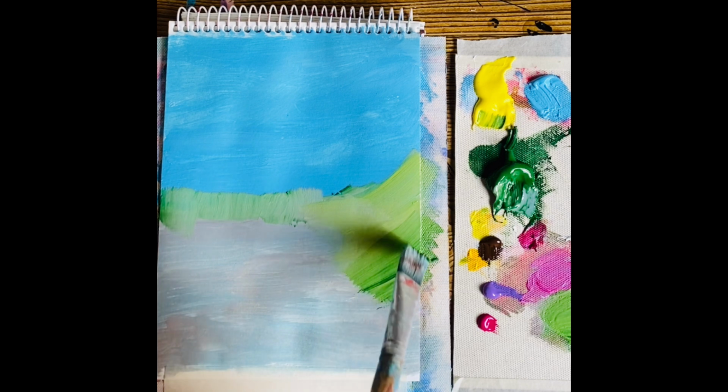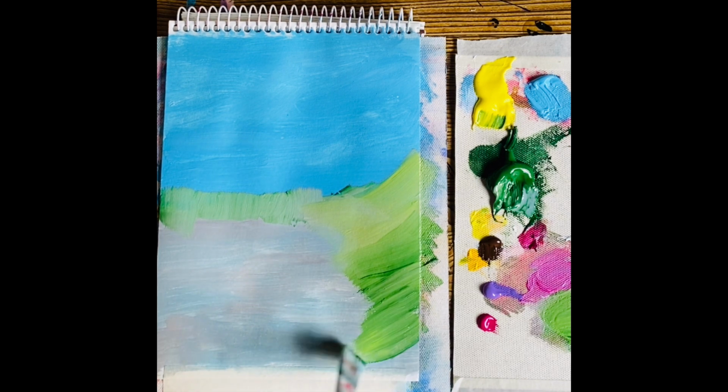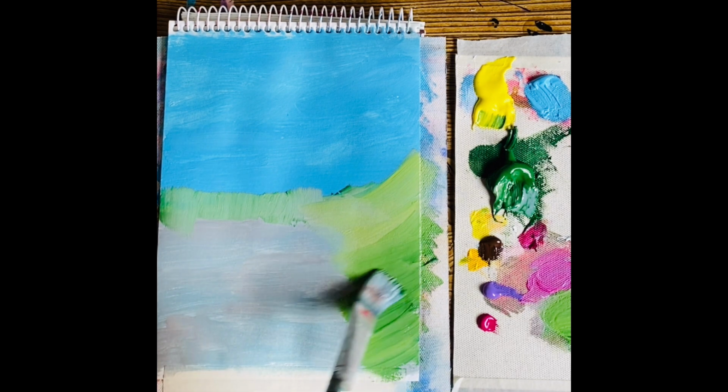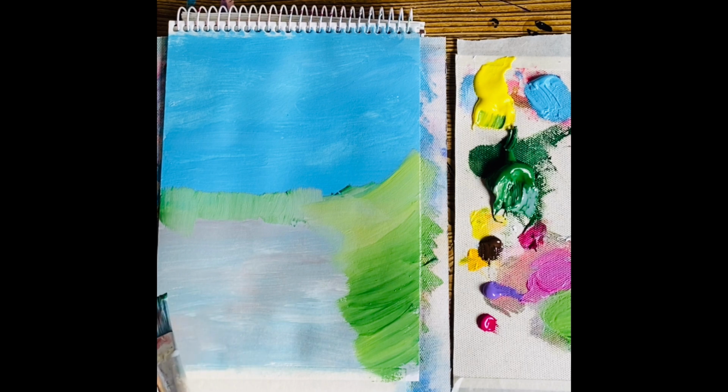7. Step back and evaluate often. Every few minutes, step away from your painting and observe it from a distance. This helps you see where values need more depth or softening.